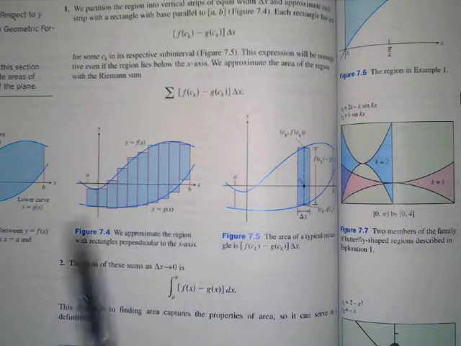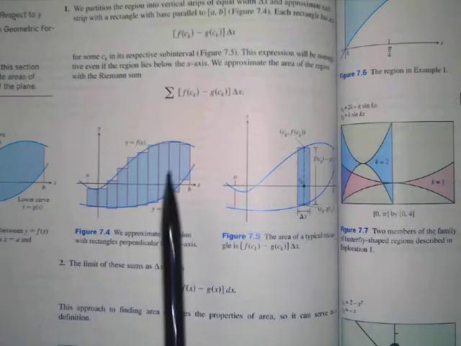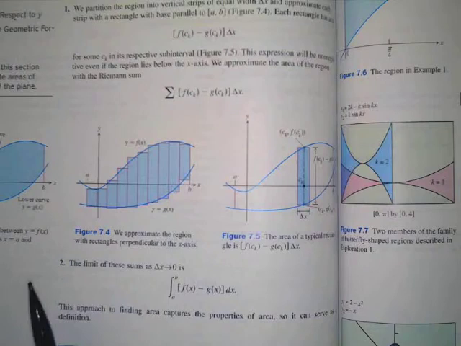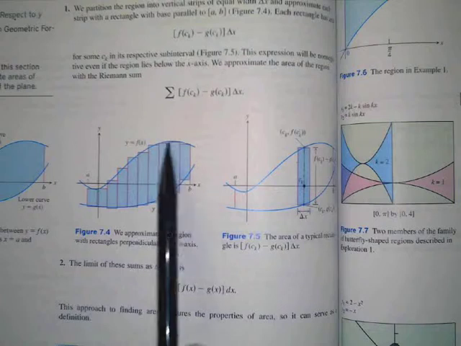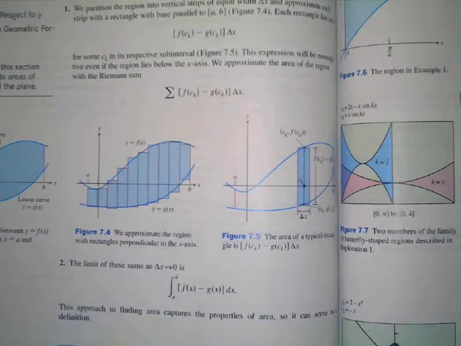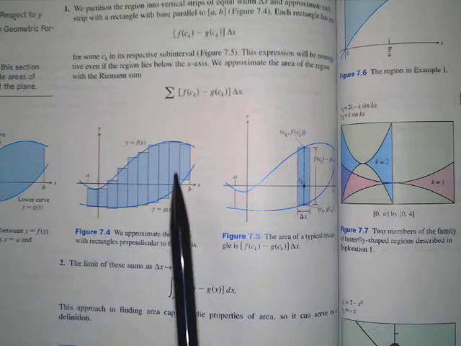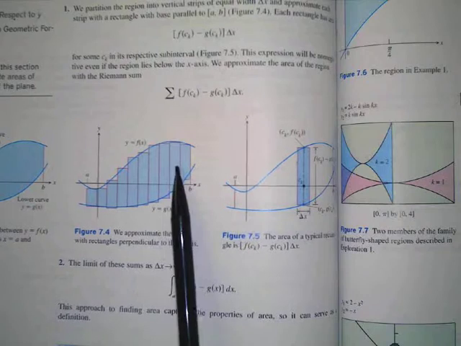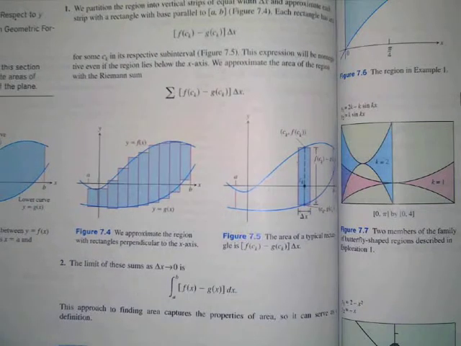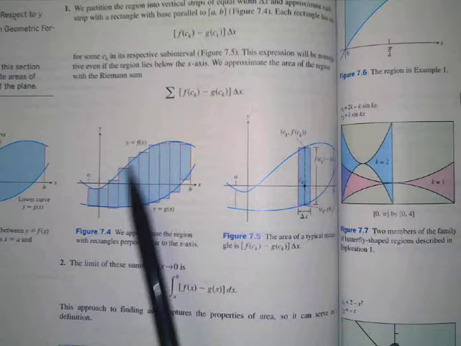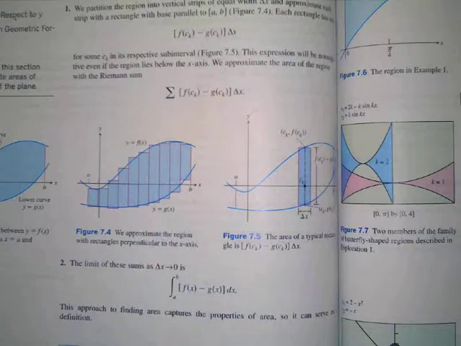Well, we'll use little measurable forms that we have, in this case rectangles, to approximate that. And the more rectangles we have, the closer we'll get to the actual area between these two curves. So we're using areas of regions that we know, rectangles, to approximate the area of a region we don't know, whatever this is between these two curves. That's this whole technique, and we're using the Riemann sum process.